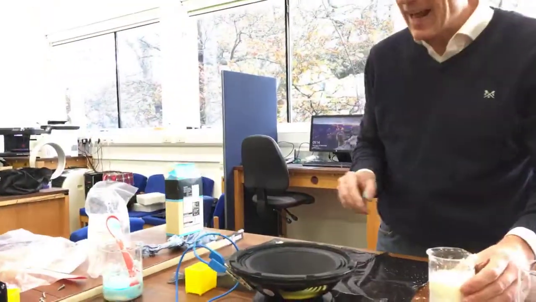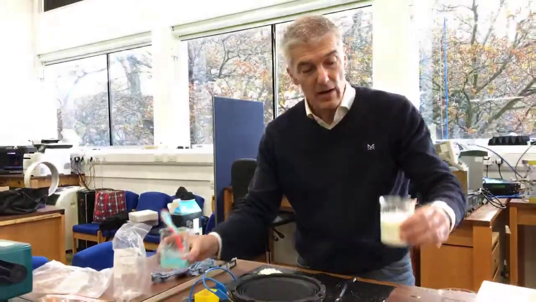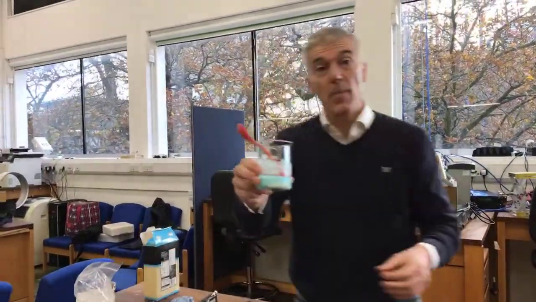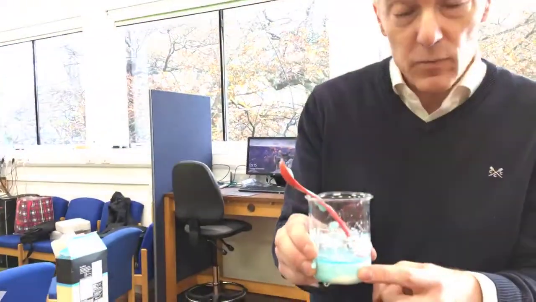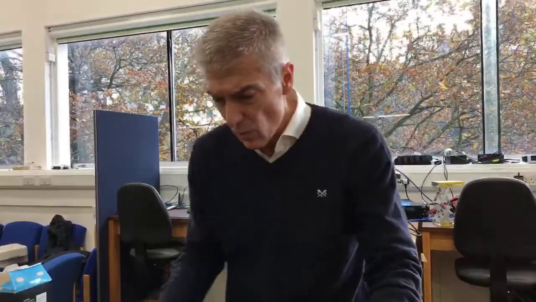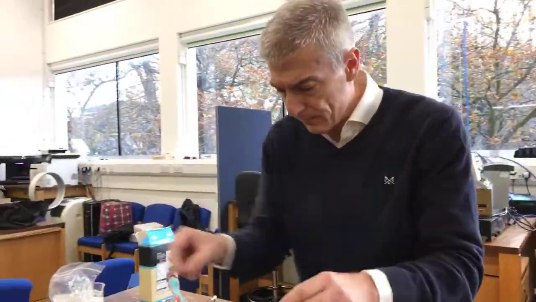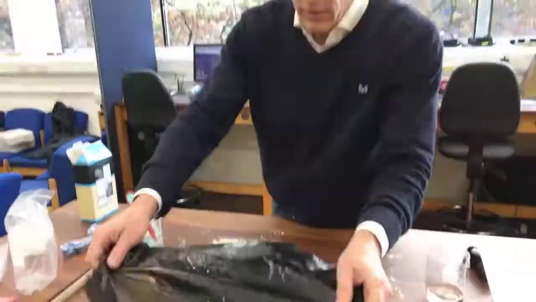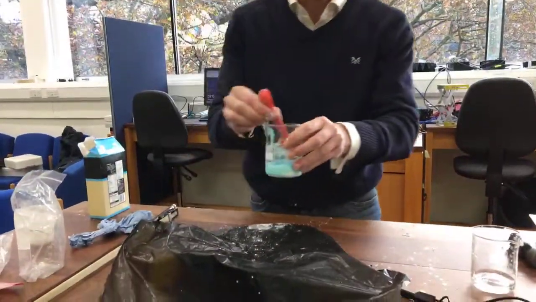Now, what does that lead to? Well, that leads to something very interesting. It will take a few more minutes to mix this up. So here is one we prepared earlier, and it's blue because we've got a little bit of blue food coloring in there. And what we wanted to do was put it on the loudspeaker and just see what it does.